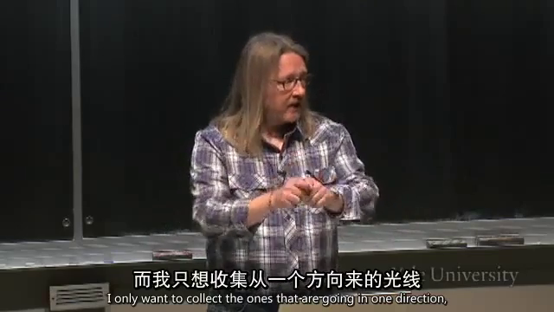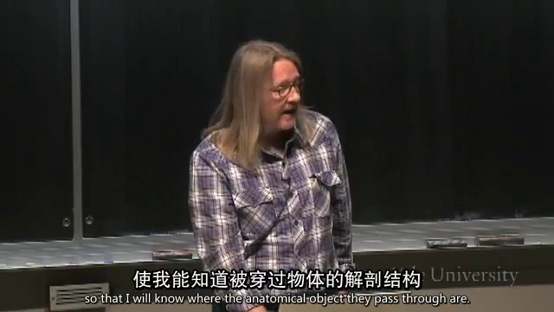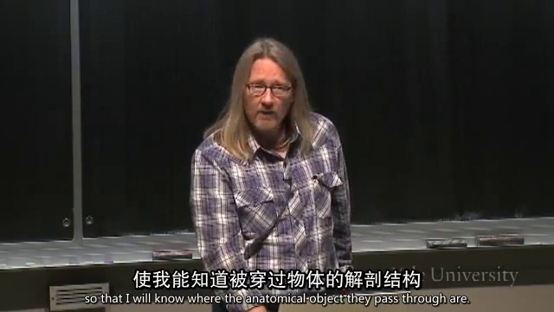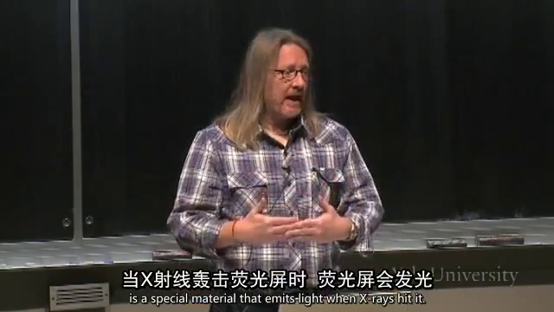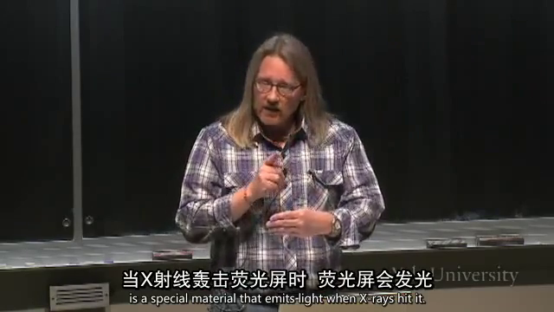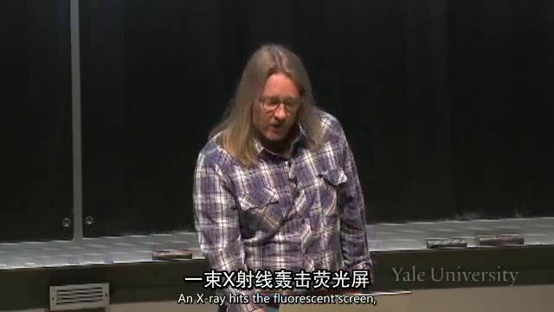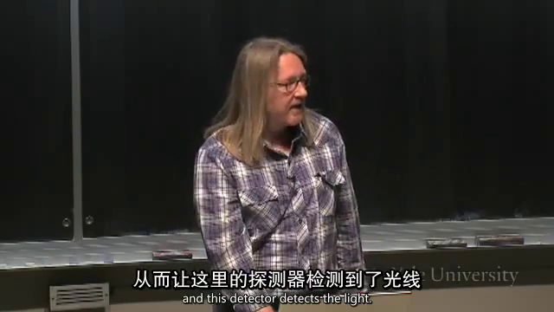But I only want to collect the ones that are going in one direction so that I will know where the anatomical object they pass through are. That hits a fluorescent screen, and the fluorescent screen is a special material that emits light when X-rays hit it. So an X-ray hits the fluorescent screen, it generates a lot of light right in that spot, and this detector detects the light.